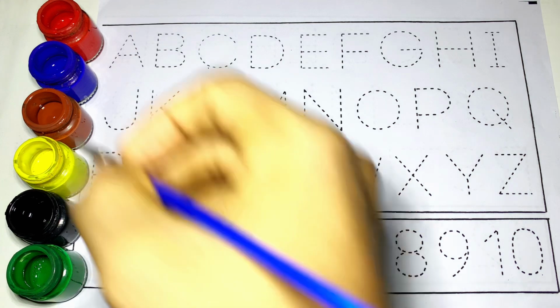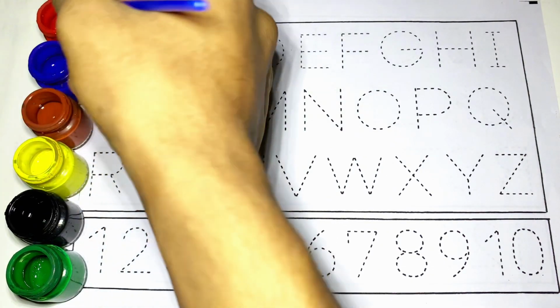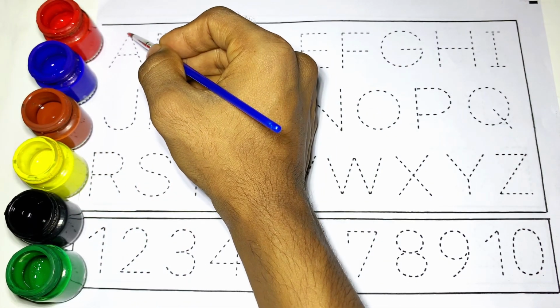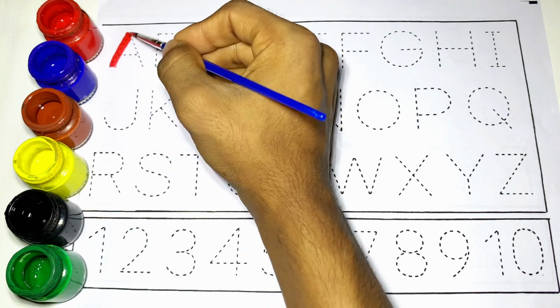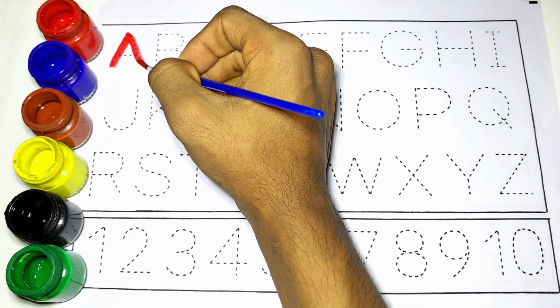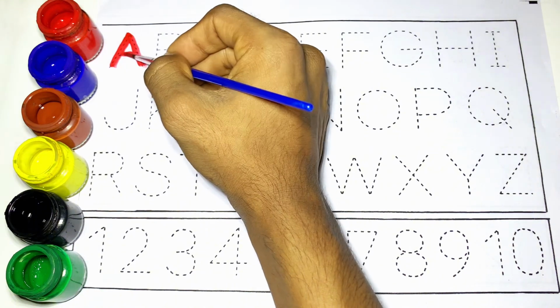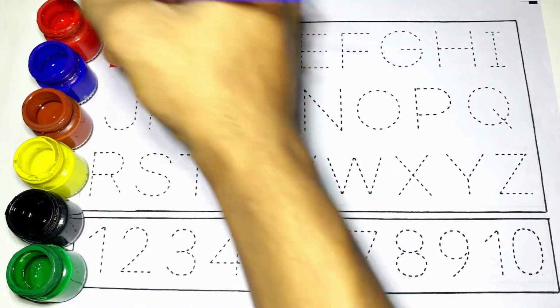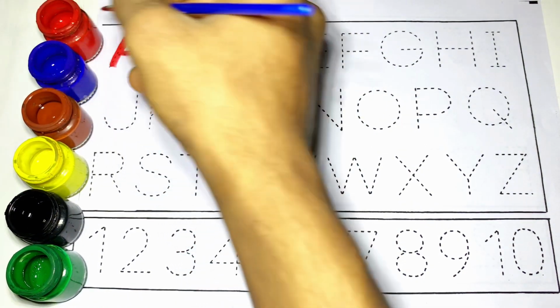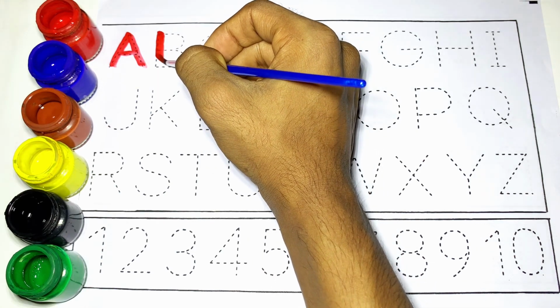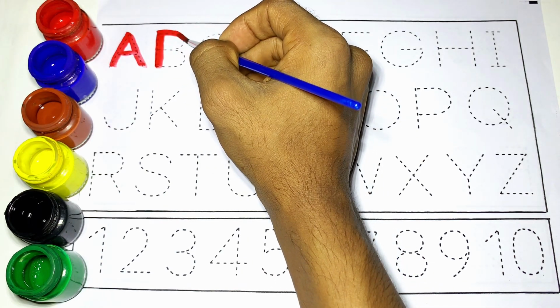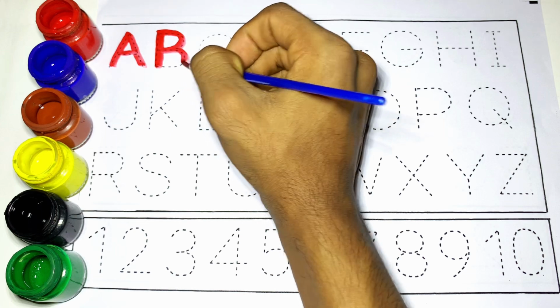Kids, first draw A for apple, A for ant, and use red color. The alphabets of A. Kids, again use red color and draw B for ball, B for bat. The alphabets of B.